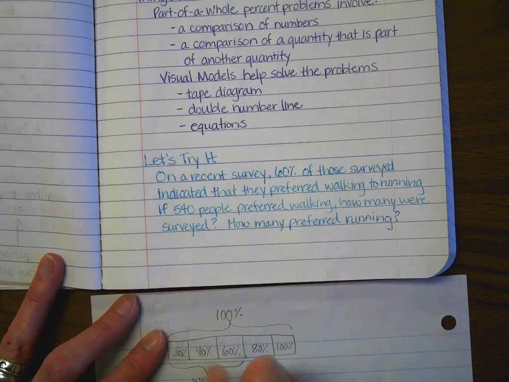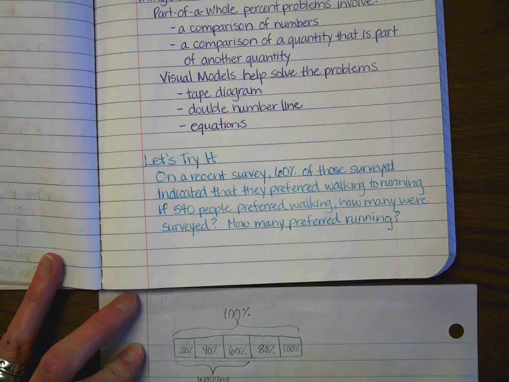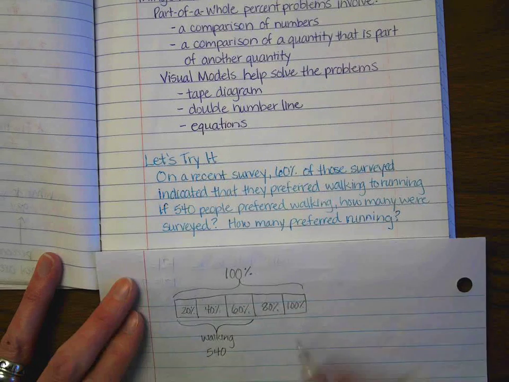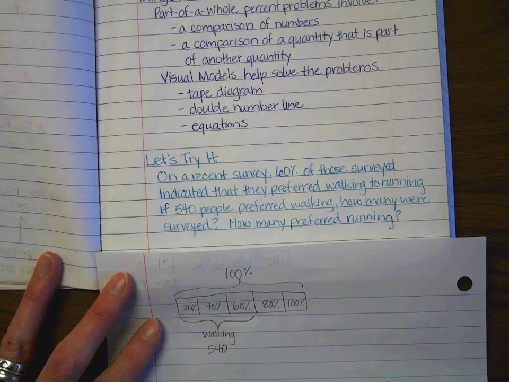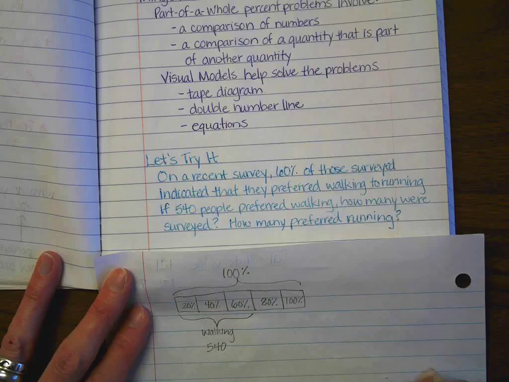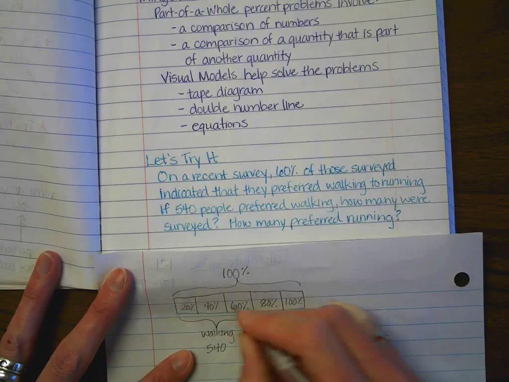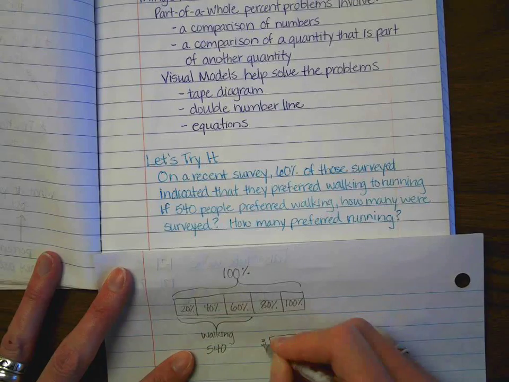I do that all the time. Preferred walking. So 540. This amount of walking is 540. So our job is to figure out how many total were surveyed. So if we know that these 3 sections hold 540, think back to when we use tape diagrams all the time. We have 540 divided into 3 sections.